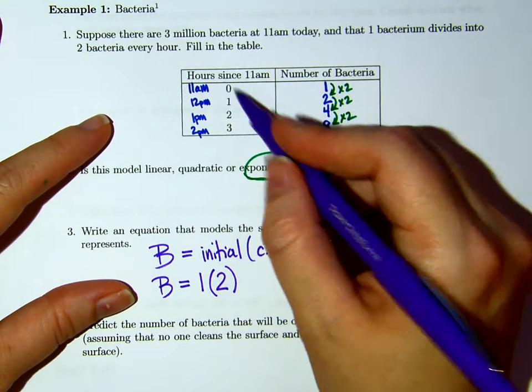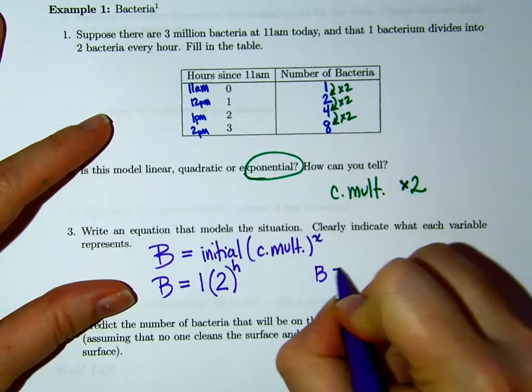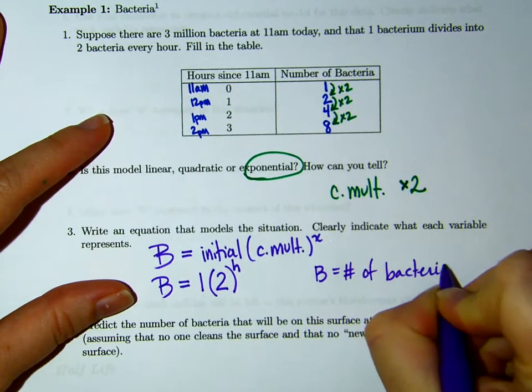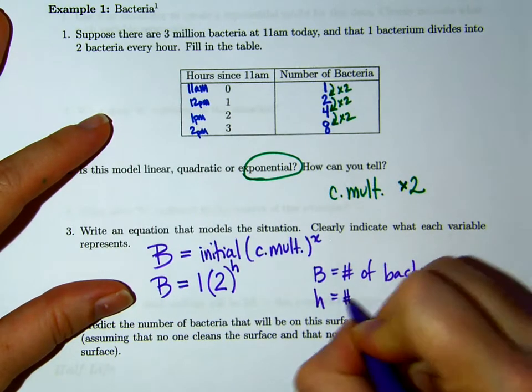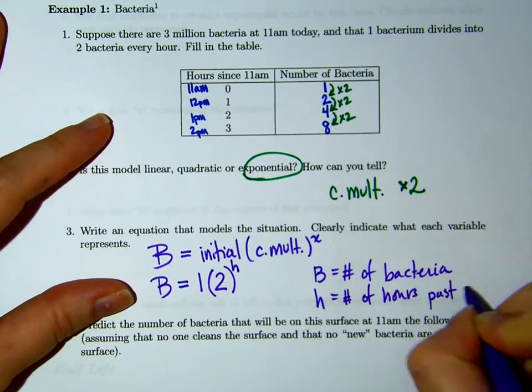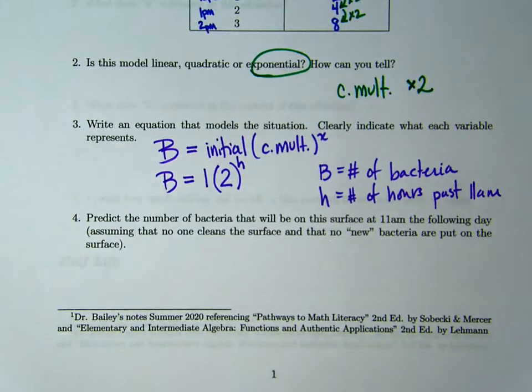I'm going to call it H for hours, to the H. So B equals number of bacteria alive, and H equals number of hours past 11 a.m. Got it. Wrote the model. Check.